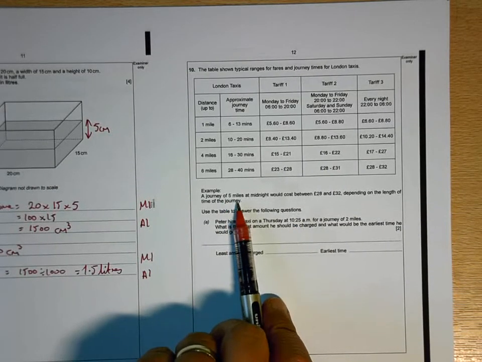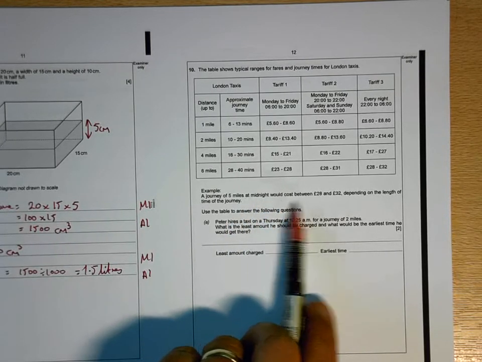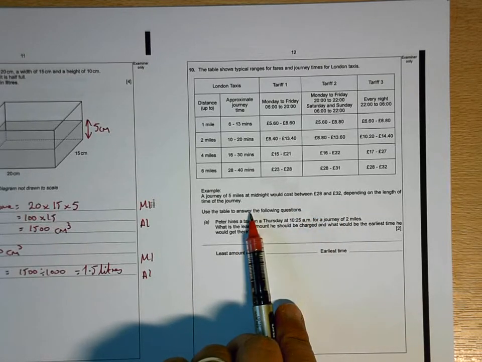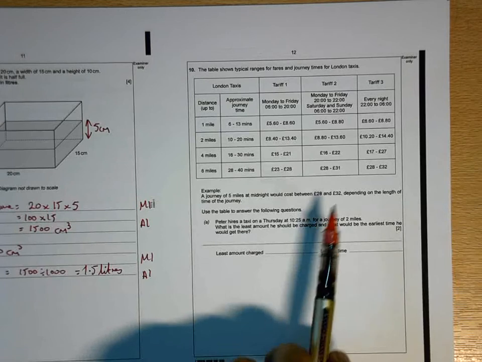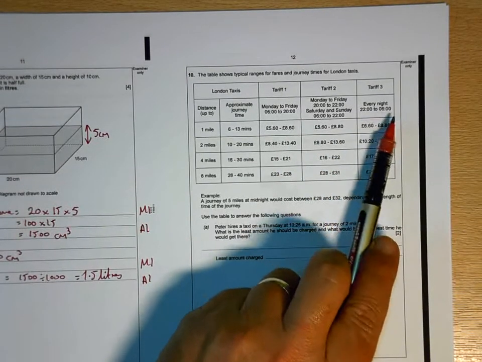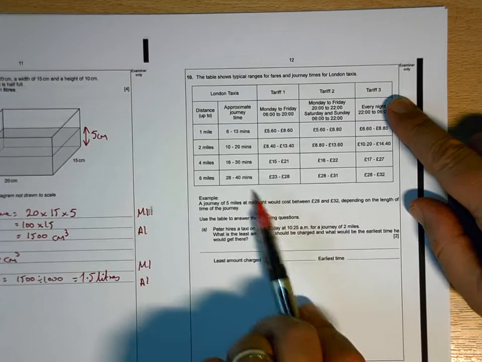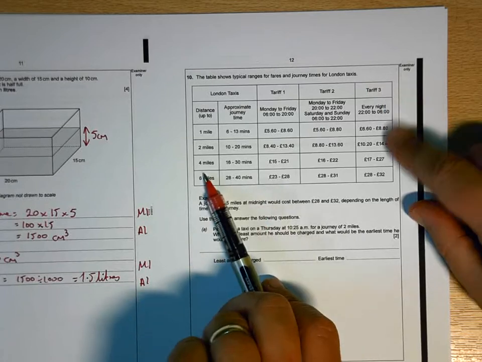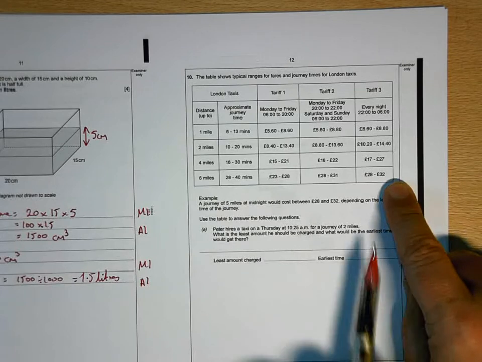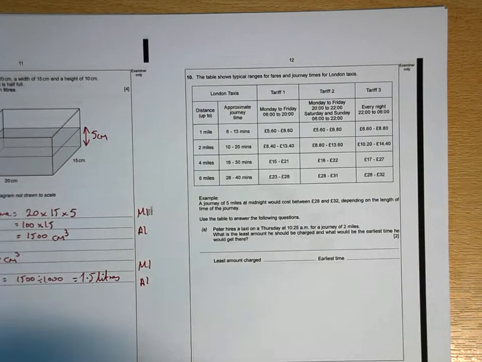They give us an example. A journey of 5 miles at midnight would cost between £28 and £32 depending on the length of time of the journey. So 5 miles at midnight, so every night, midnight is between 10 and 6, so it's tariff 3, and 5 miles, up to 5 miles means you're going above 4, so it's that one, and it's going to cost you between £28 and £32.